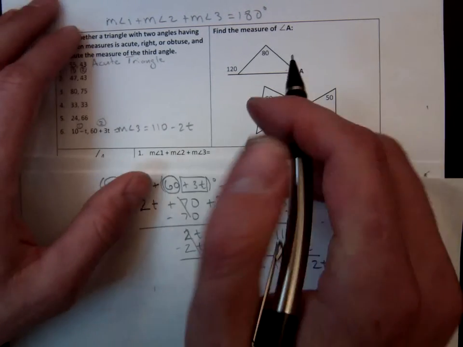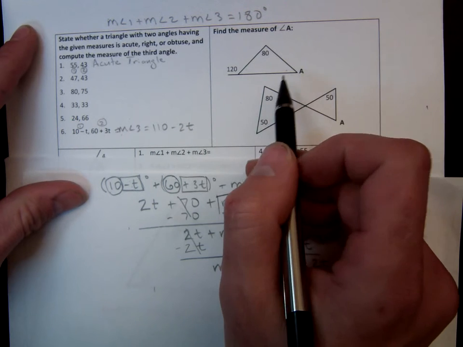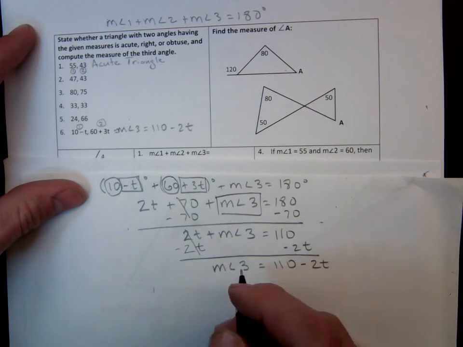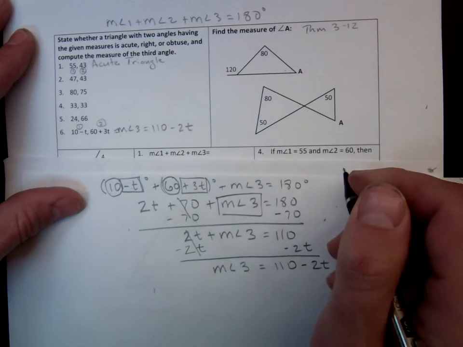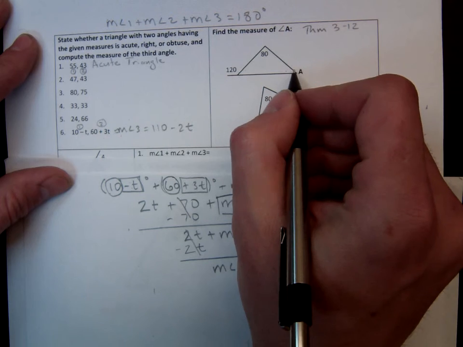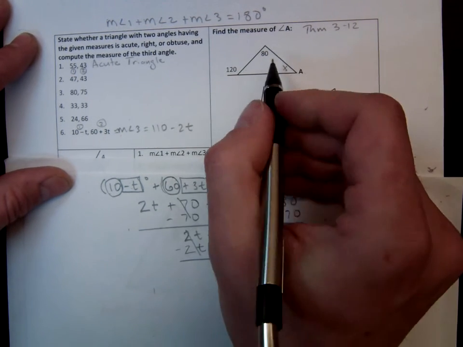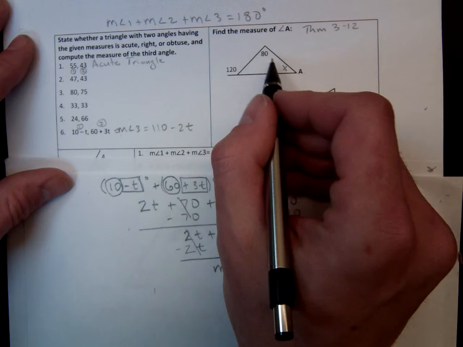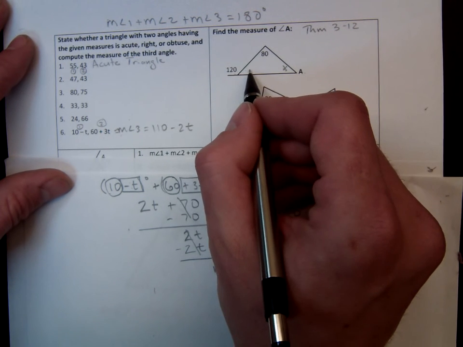Now, moving on to the next problem here. I'm going to go ahead and utilize the theorem. So if you look back in this particular case to theorem 3.12, what it states is if we want to find the measure of A, the measure of the two remote interior angles, simply meaning that they're really far away from the 120, they're not adjacent to the 120.